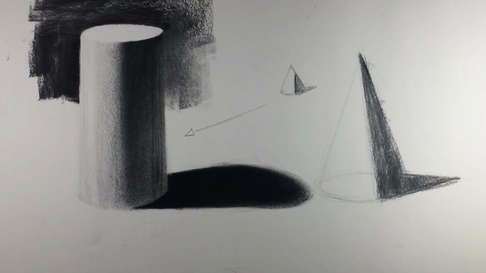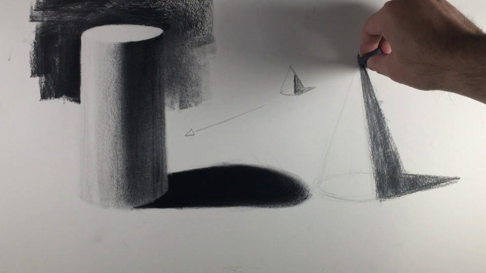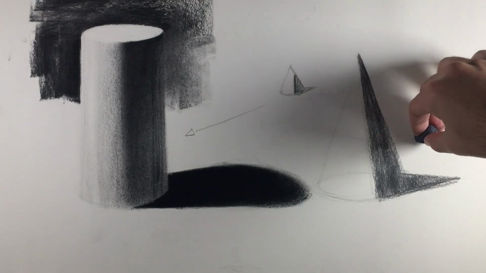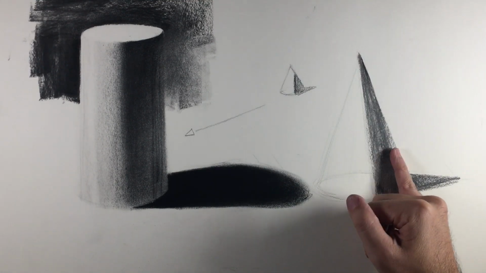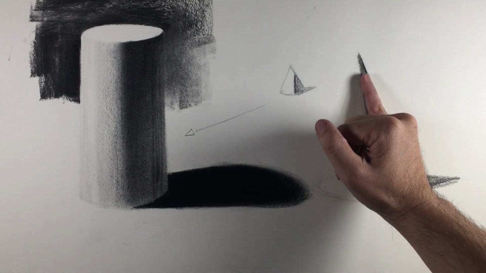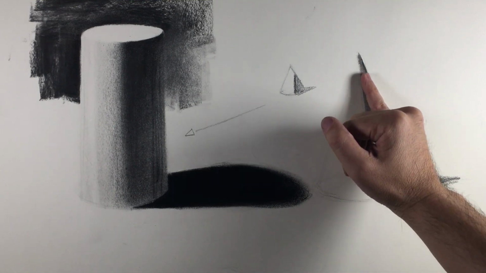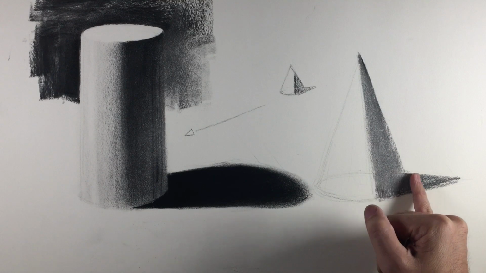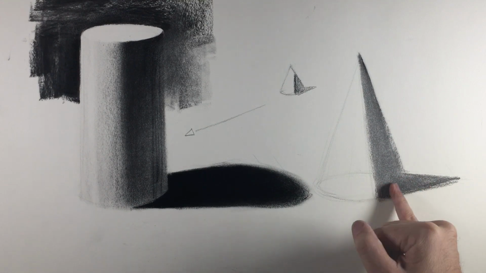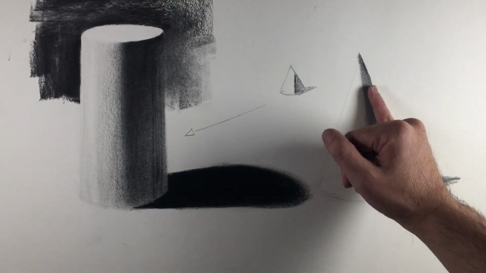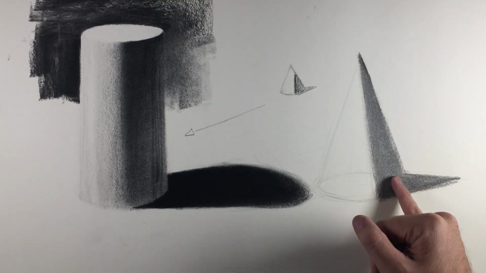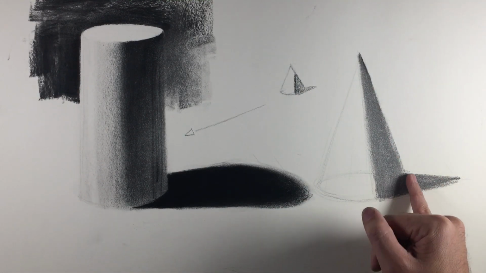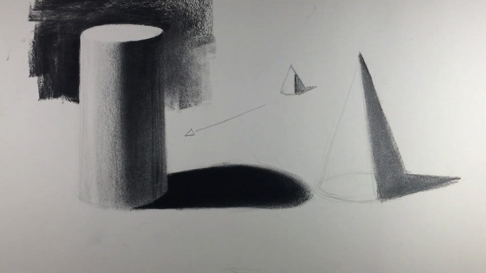So unification, let me clean up some of the area. I'm using my finger once again to unify the tone. Earlier I was unifying the shadow, now I'm unifying the texture of the shadows.